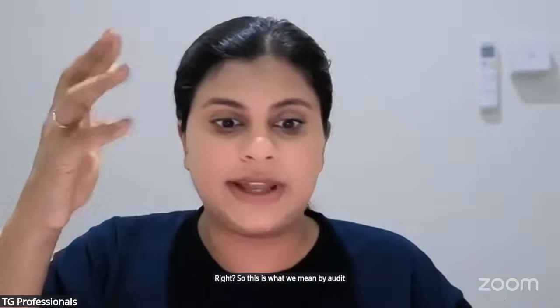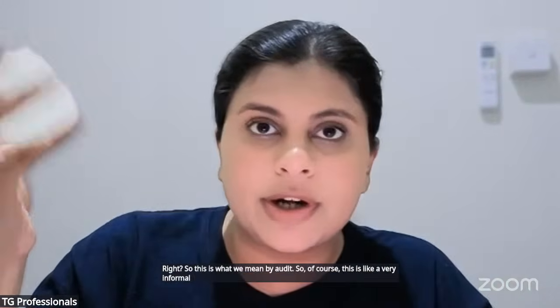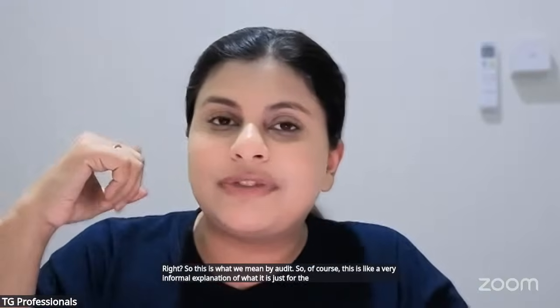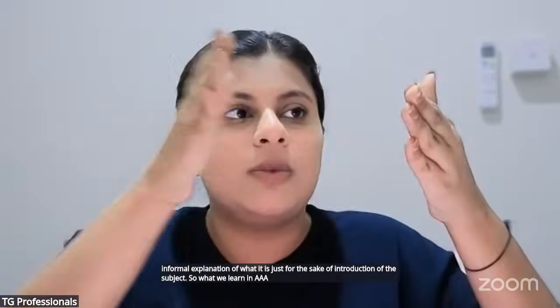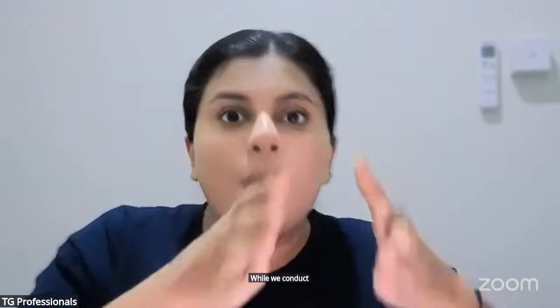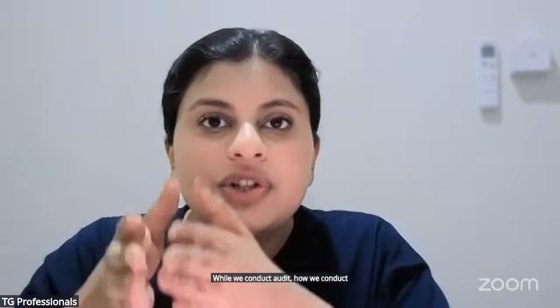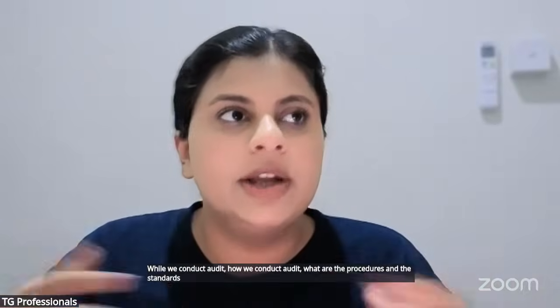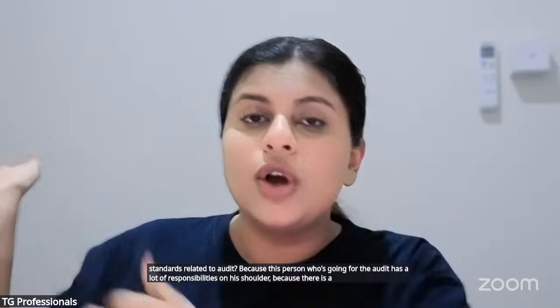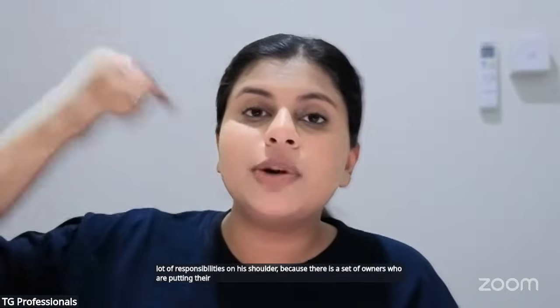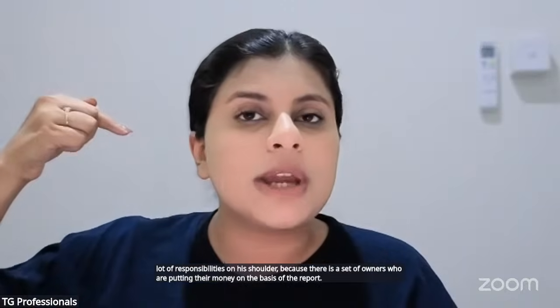So of course, this is a very informal explanation of audit just for the sake of introduction of the subject. So what we learn in AAA is why we conduct audit, how we conduct audit, what are the procedures and the standards related to audit, because this person who's going for the audit has a lot of responsibilities on his shoulder, because there is a set of owners who are putting their money on the basis of the report which the auditor is issuing.